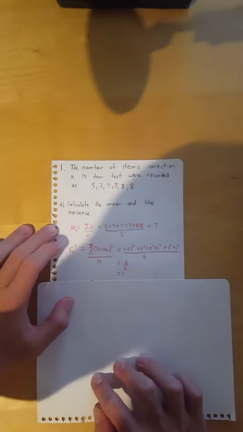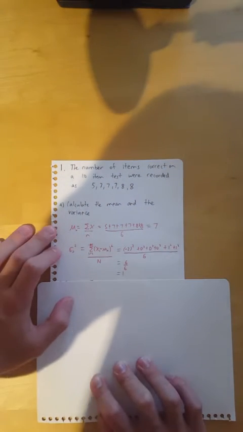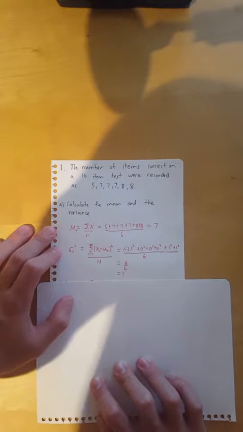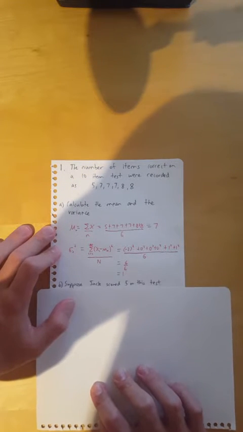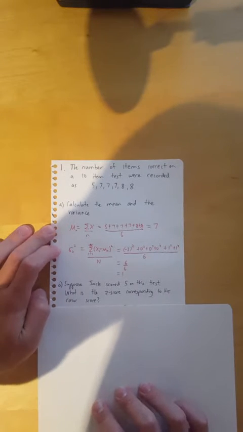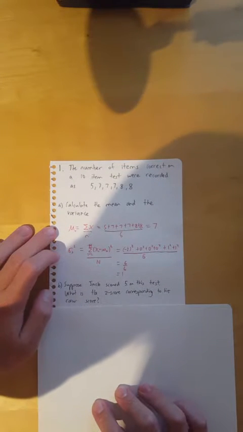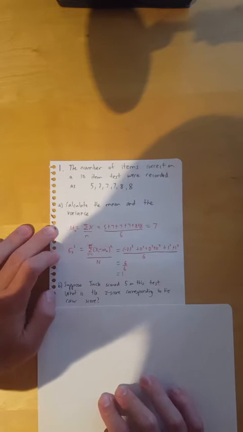So the variance is 1, and the standard deviation will be 1 because the standard deviation is the square root of the variance. Part B, suppose Jack scored 5 on this test. What is the z-score corresponding to his raw score?